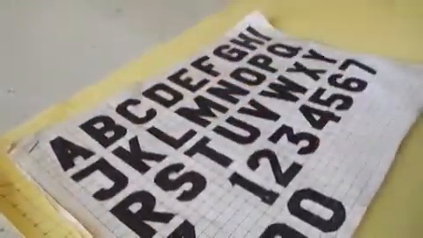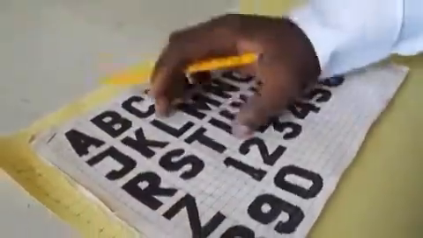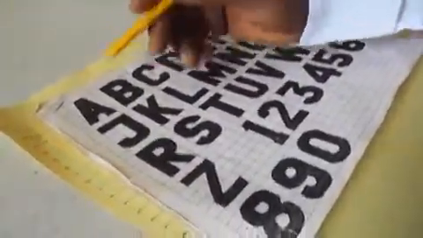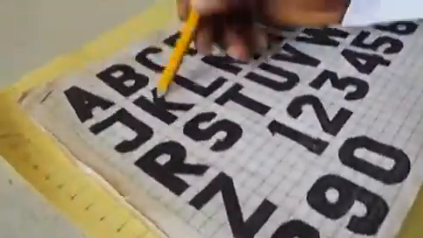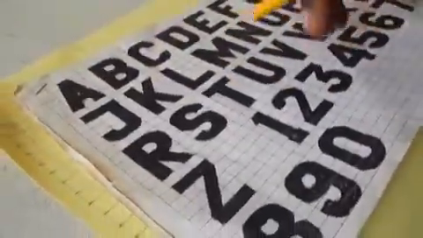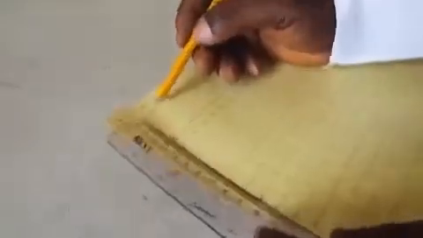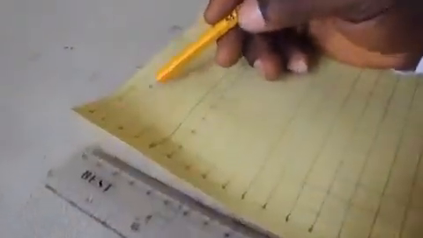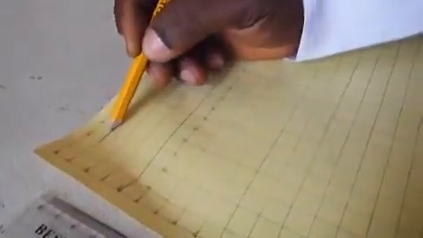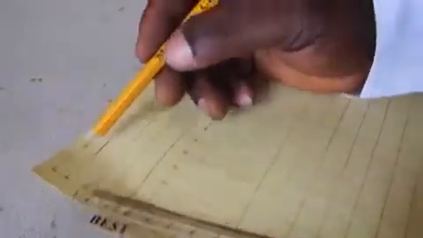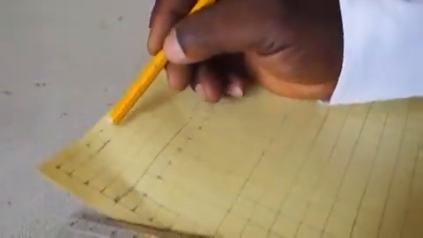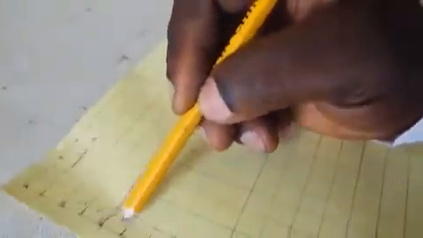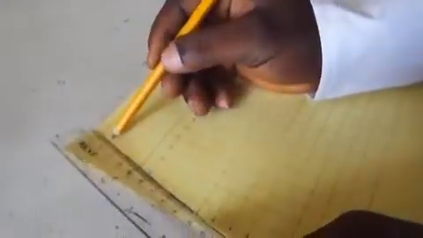You can use different measurements for your own, but for this practice session, you are to use 3 centimeter by 5 centimeter lettering. So starting with letter A now, you just come here and construct your own letter A. 1, 2, 3. This is the midpoint. You can letter it if you want. 1, 2, 3. This is going to be 1, 2, 3, 4, 5. You can letter it if you want, so as to make you not miss the lines.